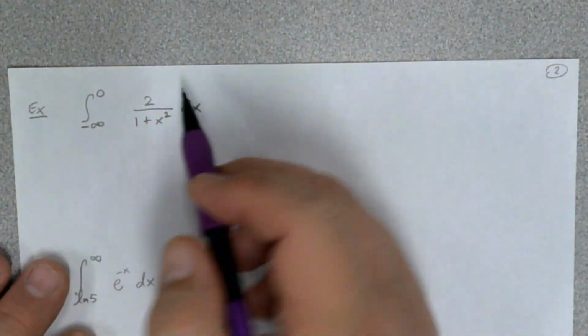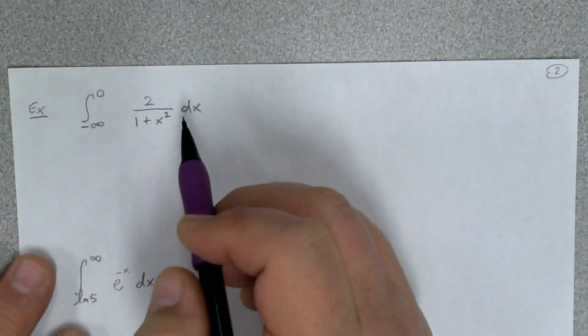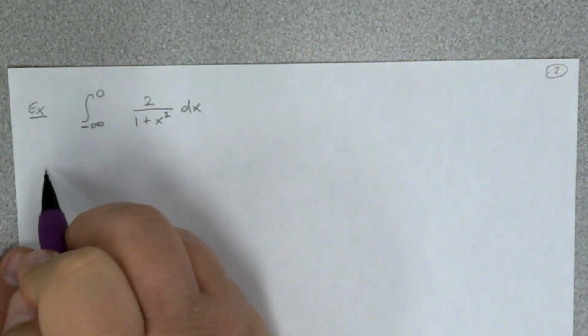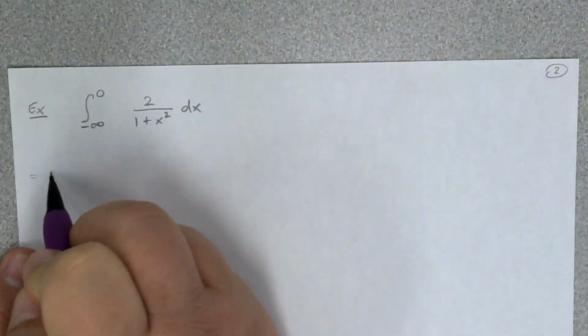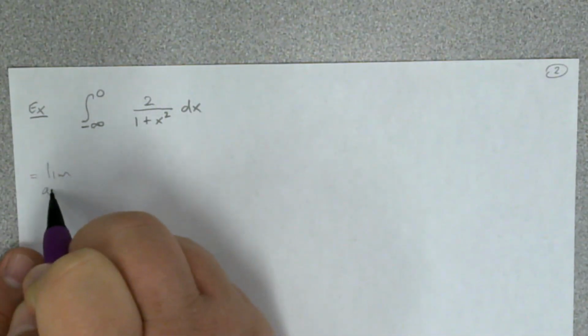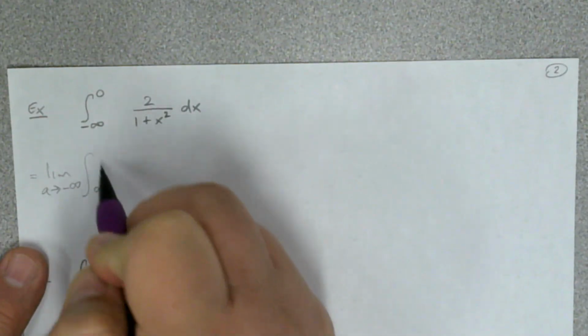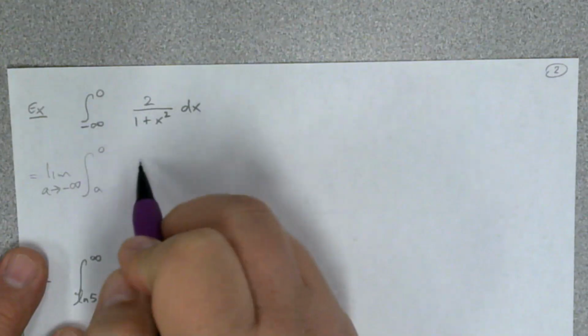Okay, so we're back. Hopefully you got an answer. Let's see how you did. The infinity is on the bottom, so I'm going to start there. I'm going to call that A, so this is equal to the limit as A approaches negative infinity, from A to 0 of this quantity.